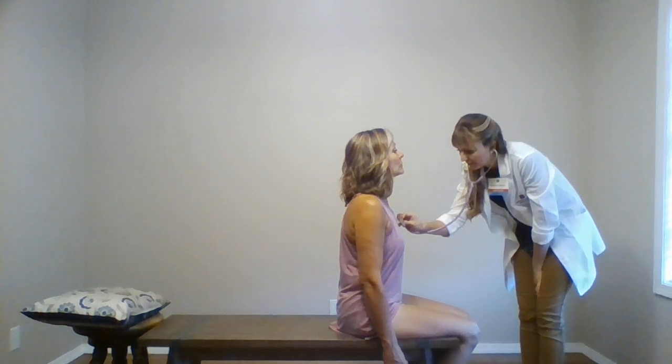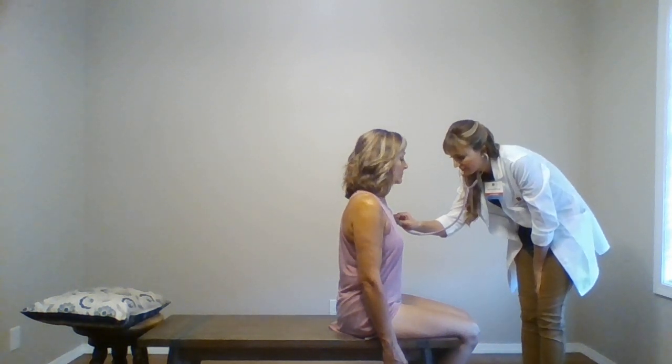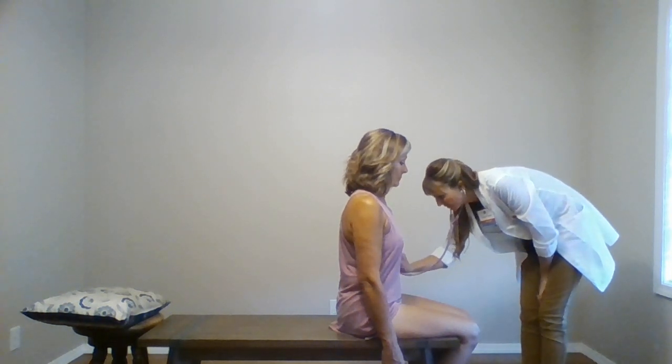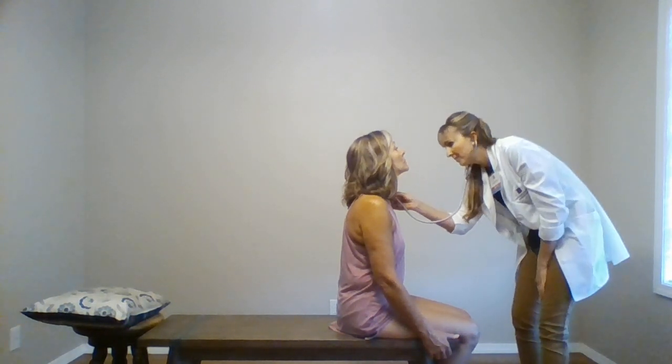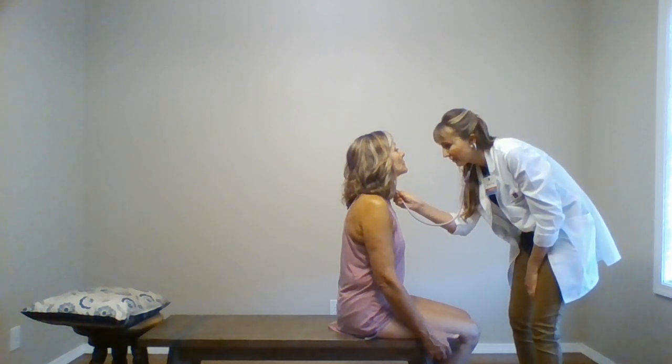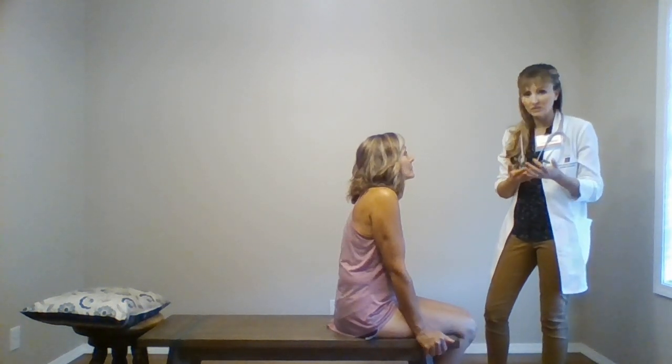I'm going to listen with both the diaphragm and the bell. And while I have my bell ready, this is a good opportunity to listen for carotid bruits. Good. There is a distinct and audible S1 and S2 with no adventitious sounds, nothing that would indicate stenosis or regurgitation. So we'll move on to the abdominal assessment.